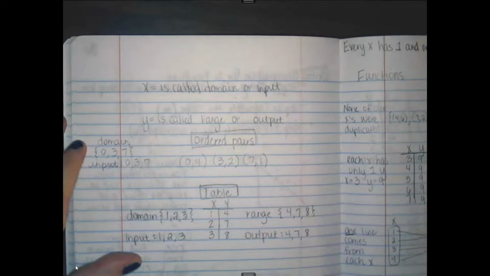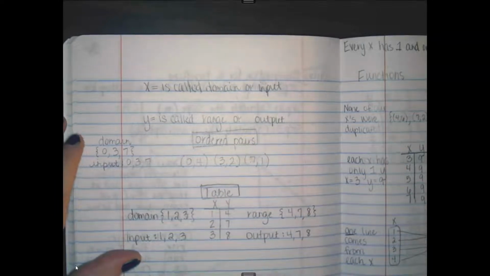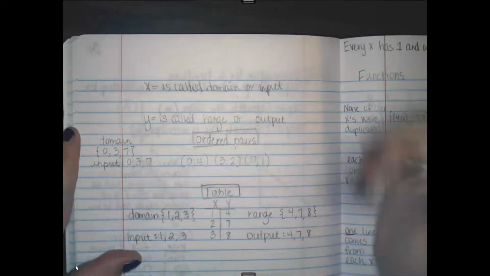You'll see both of these in algebra a lot, but I feel like you see domain a lot more. And so then we have our range of an ordered pair. Again, we can do brackets. I'm going to show you how you can do the brackets without doing the loose S. Just do a squiggly line. I don't care.